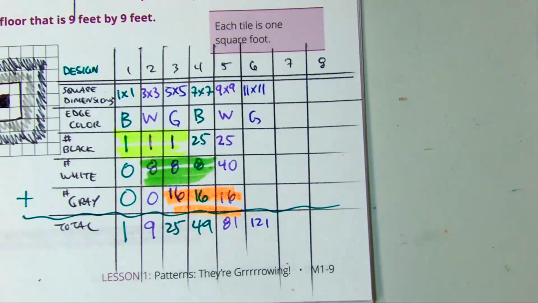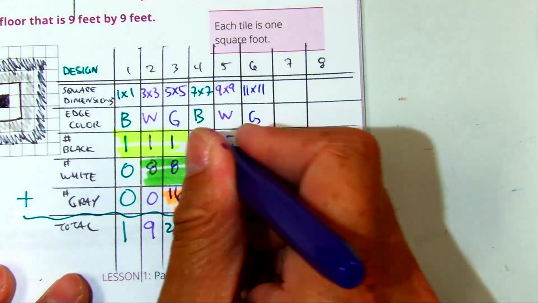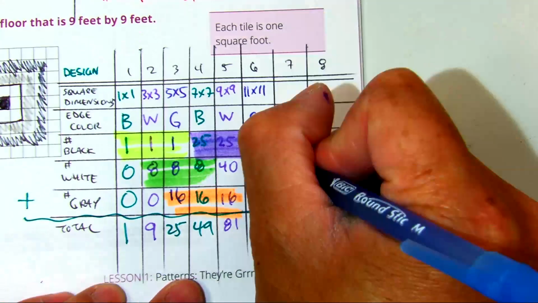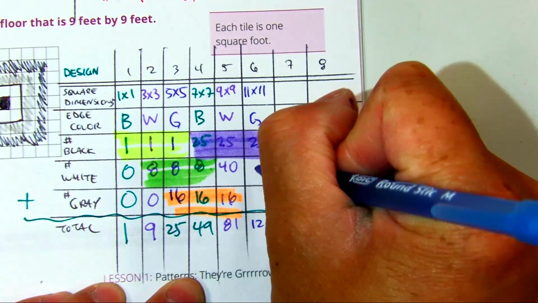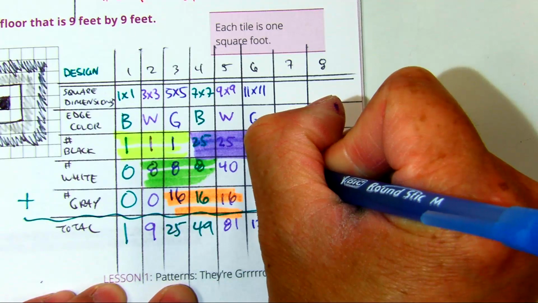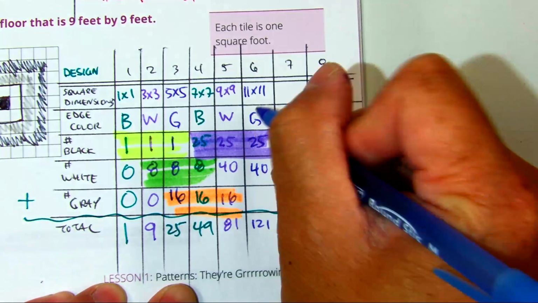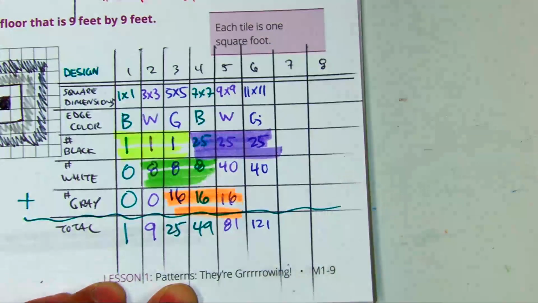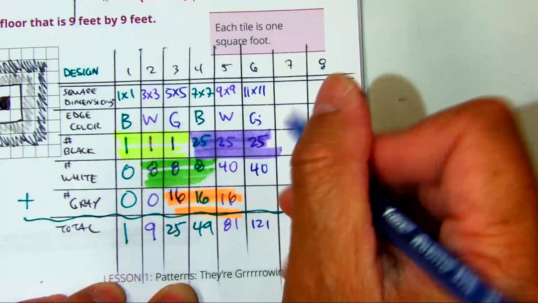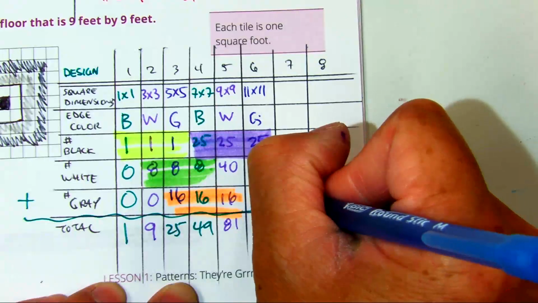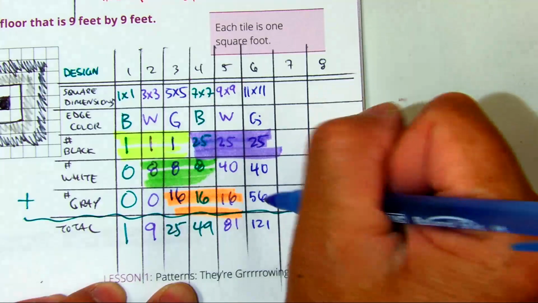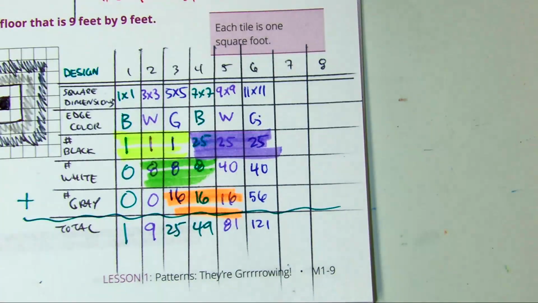See them? Okay, boys, how many fill this up? 25. Remember, you're adding only gray tiles, so these will stay the same. And if you subtract, you will get 56. Right? 25 plus 40 plus 56 gives me 121.